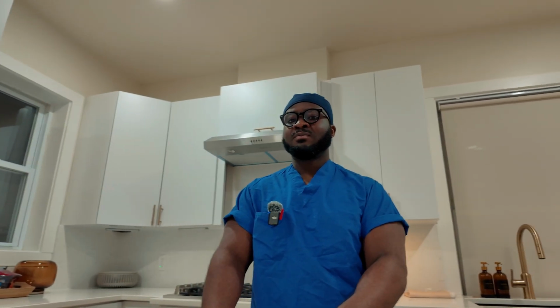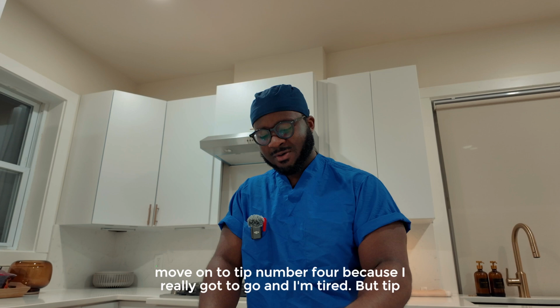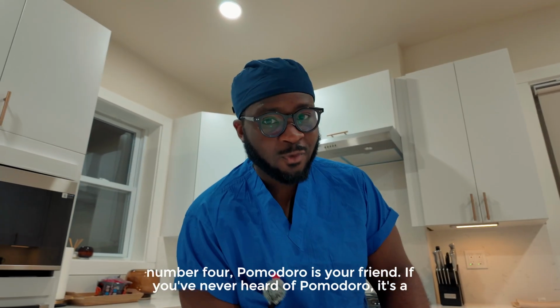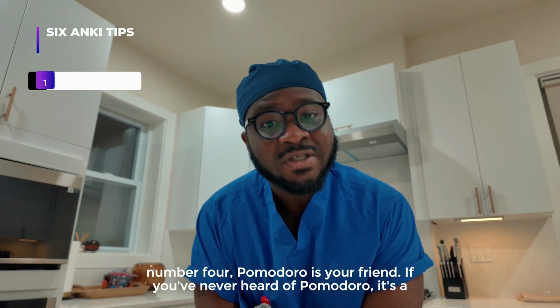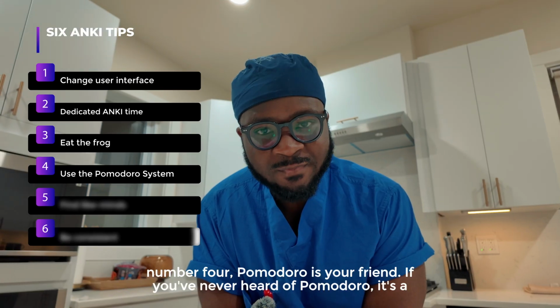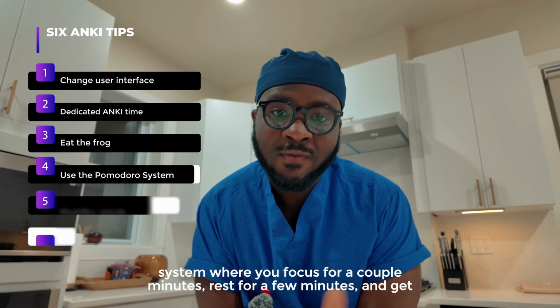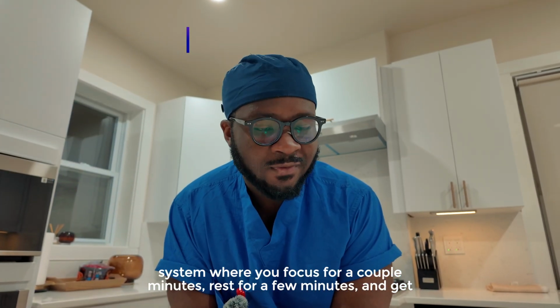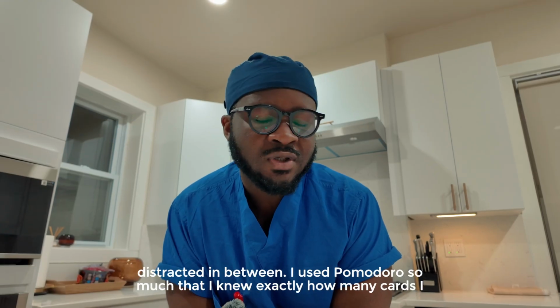I just wanted to move on to tip number 4 because I really gotta go and I'm tired. But tip number 4, Pomodoro is your friend. If you've never heard of Pomodoro, it's a system where you focus for a couple minutes, rest for a few minutes, and get distracted in between.